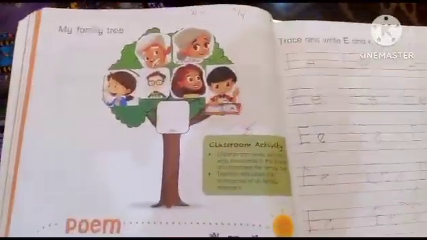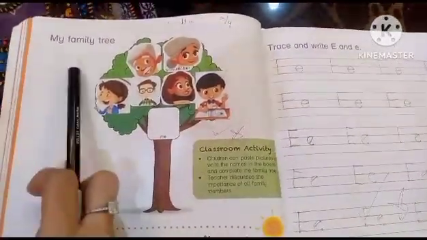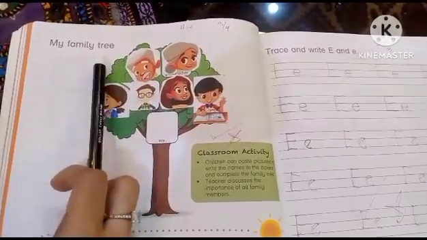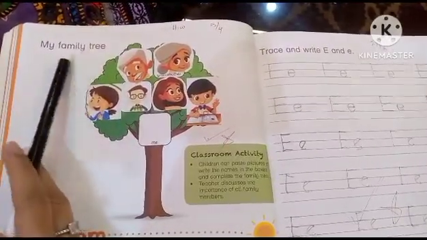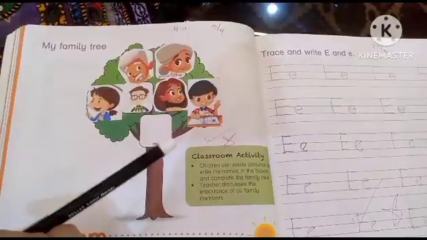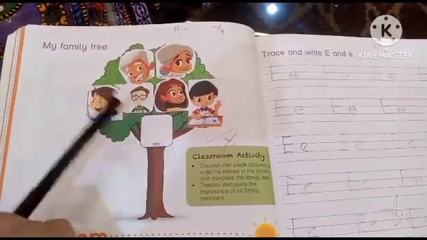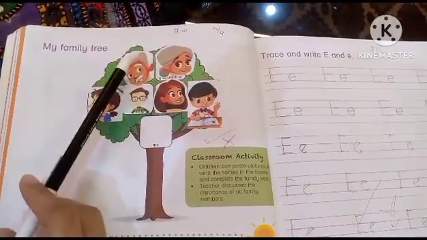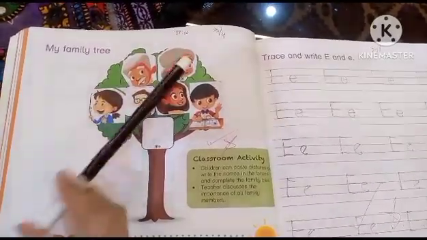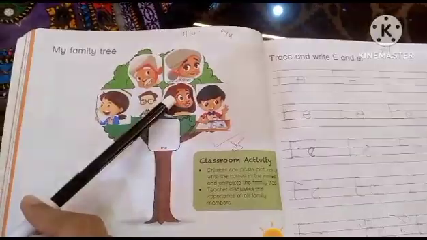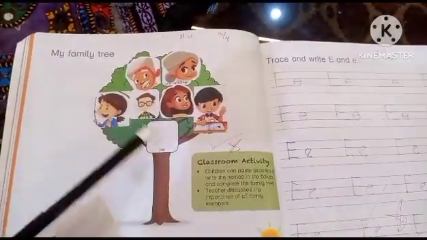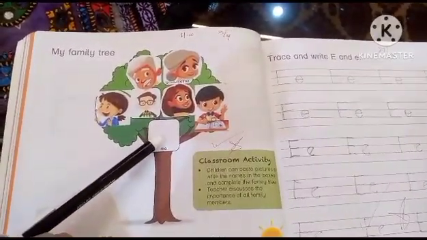Okay, look at this page. My family tree. Family is starting from F. This is family tree. Look, in family tree there is grandfather, grandmother, father, mother, brother, sister, and you. You can paste your picture.